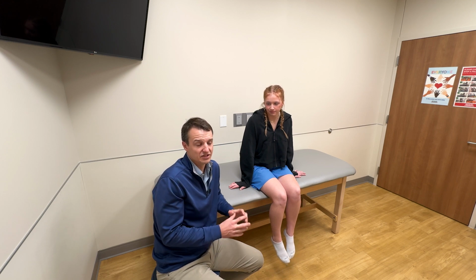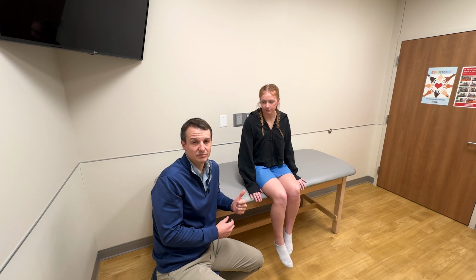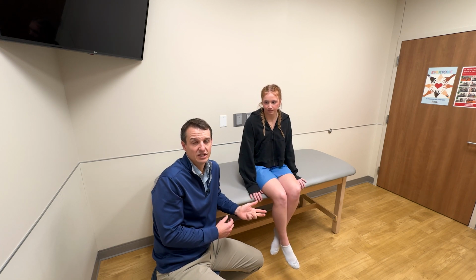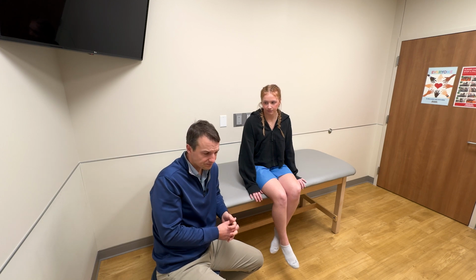We're going to go through 5 steps through a thorough and systematic approach to evaluating the knee. These are the same steps for every joint in the body. We use inspection, palpation, range of motion, stability exams, and then special testing.